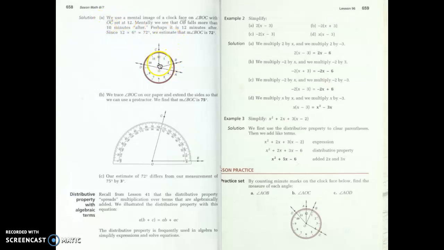Here's a solution. We use the mental image of a clock face with angle BOC. We lined up the C above the 12 so that it's a straight ray. And then we put the ray BO between 2 and 3, I apologize. We know that each increment is 6 degrees, right? So this is about 12 minutes right here. 12 times 6 is going to be 72 degrees. So we estimate that the measurement of angle BOC is 72 degrees.